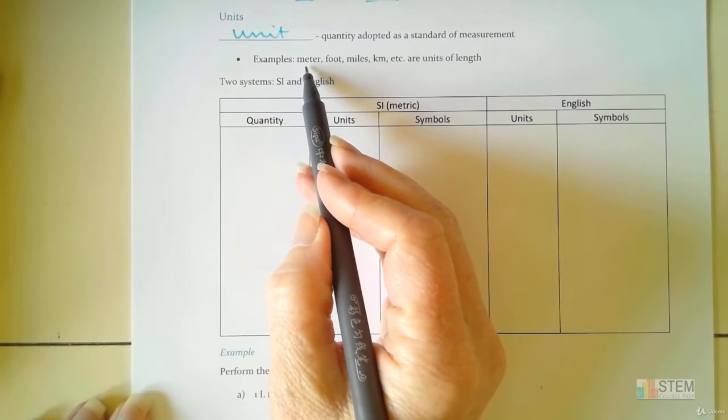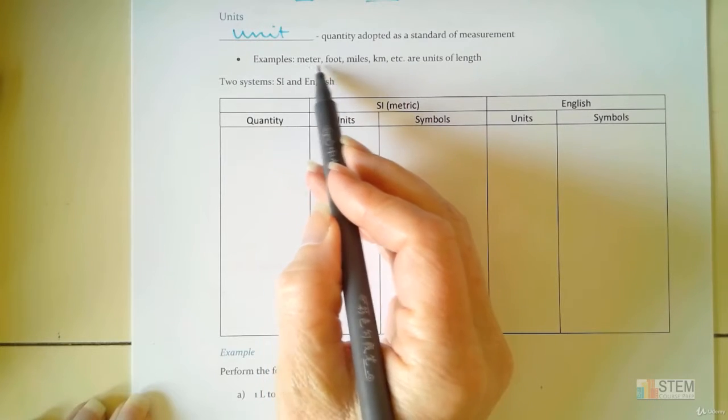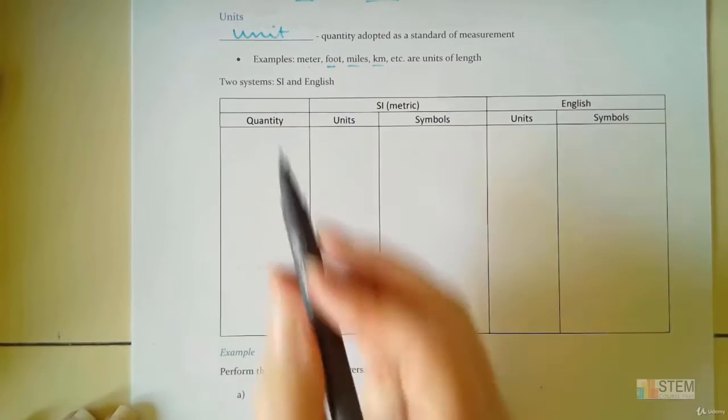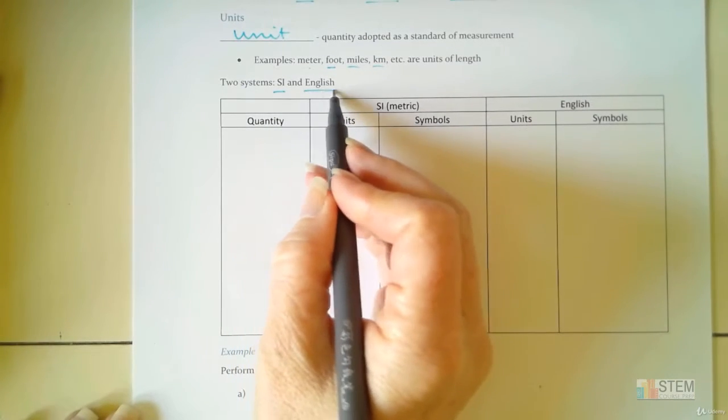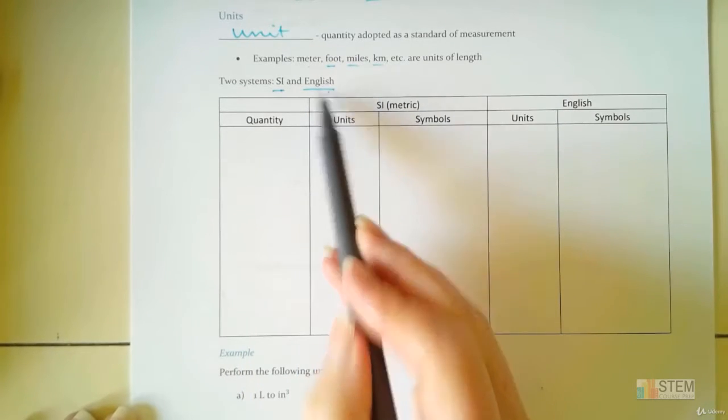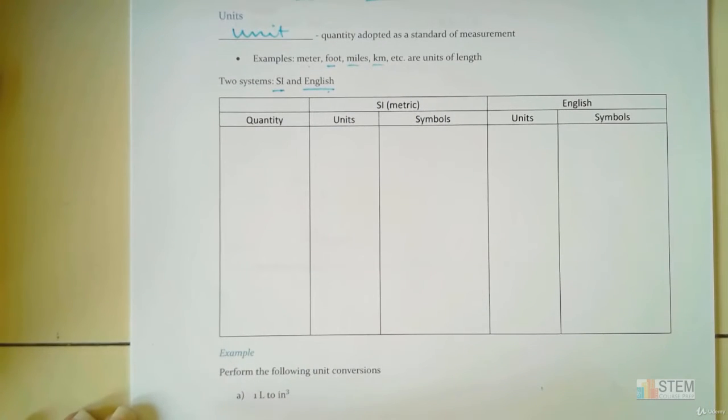And here are some examples of units of length. So we got meter, foot, miles, kilometer, all of those are units of length. Now we're going to have two systems we're going to work in this course. We've got the SI system, which is also called the metric system, and then we've got the English system. Typically the SI system is easier to work in because the English system has some conversions that students typically don't necessarily enjoy. So we will do both systems though, just so you get practice with both.